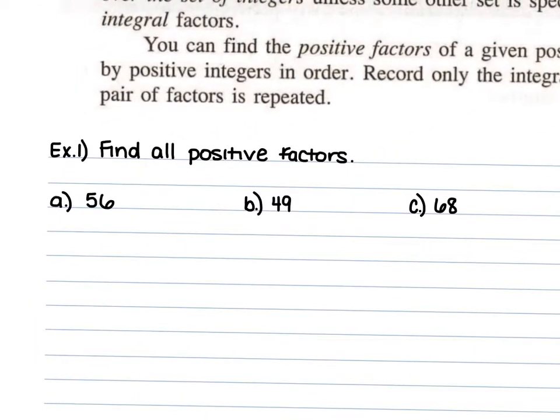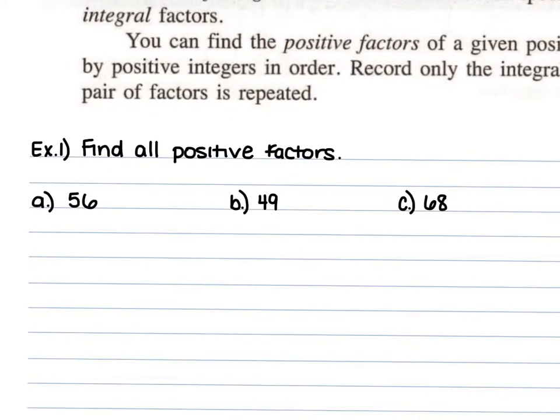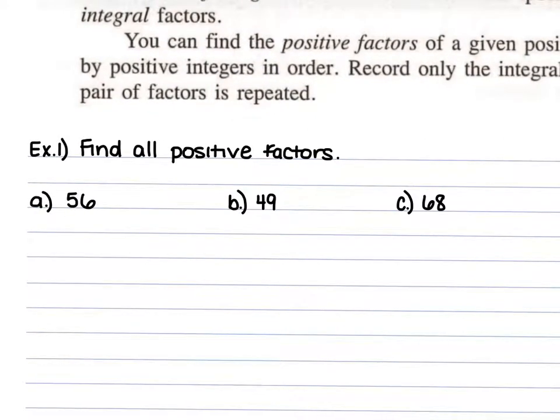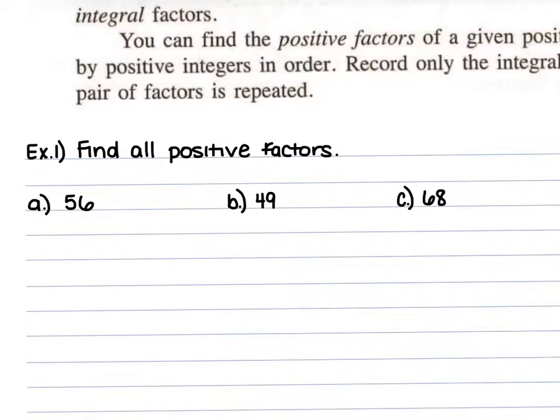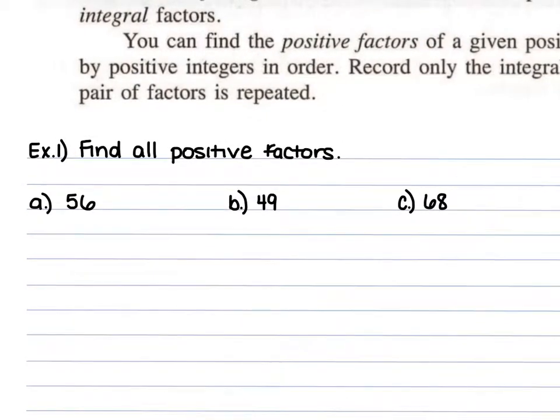we have 56. If we look at the factors that go into 56, so all of the numbers that go into 56, we can start with 1 and 56. It's an even number, so 2 goes into it. 2 goes into 5 twice with 1 left over, so 2 goes into 16 8 times.